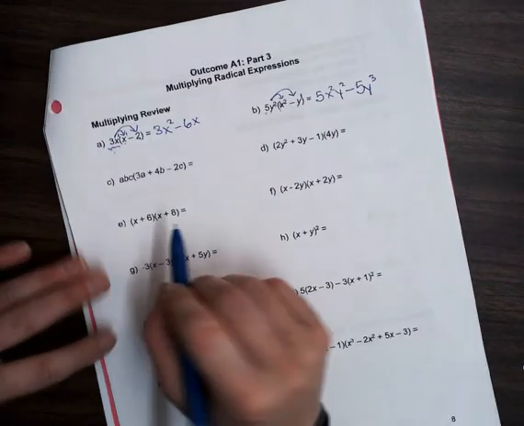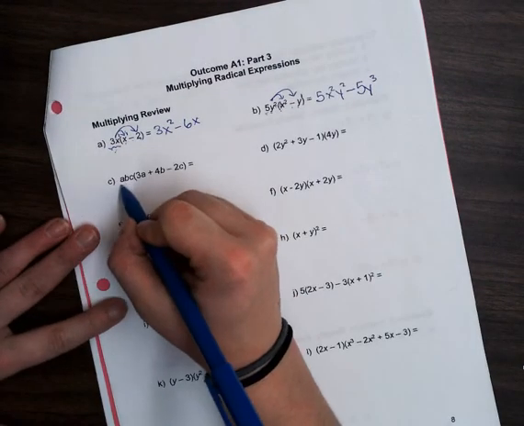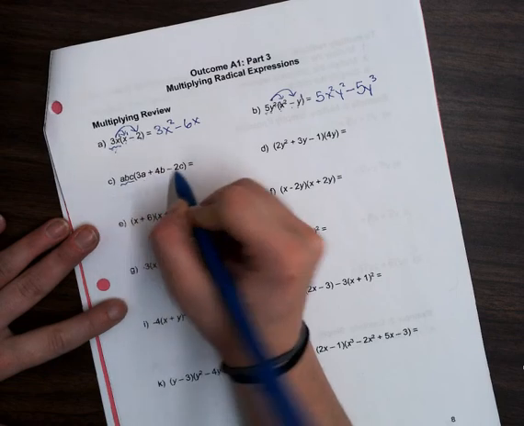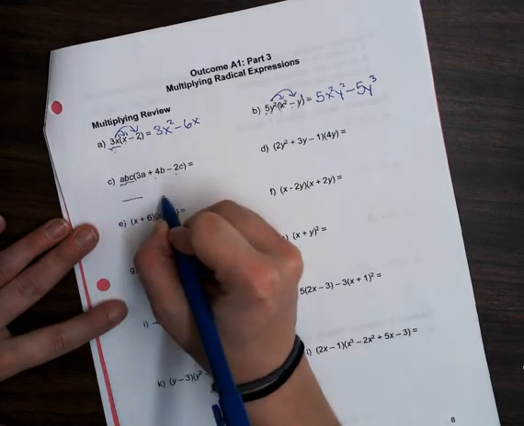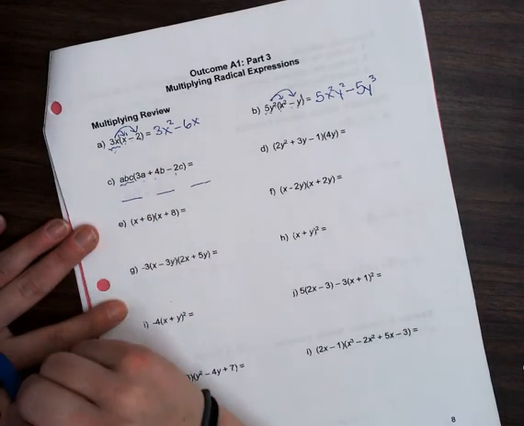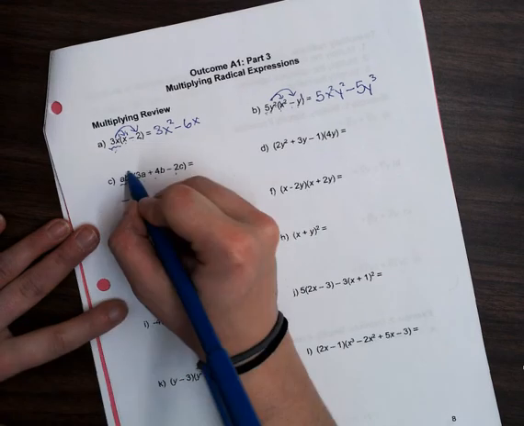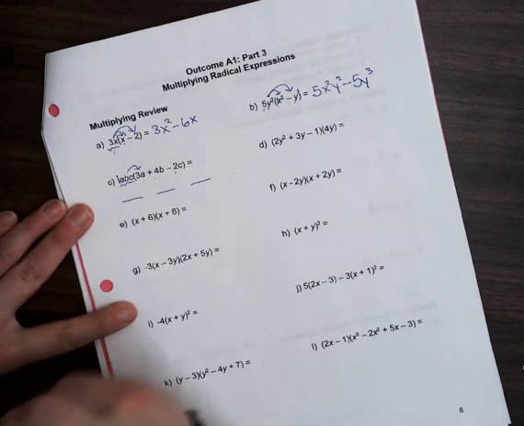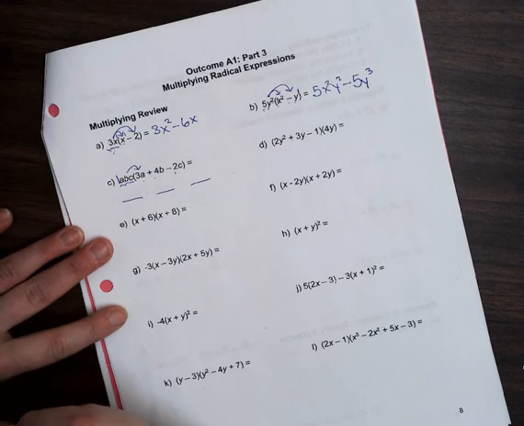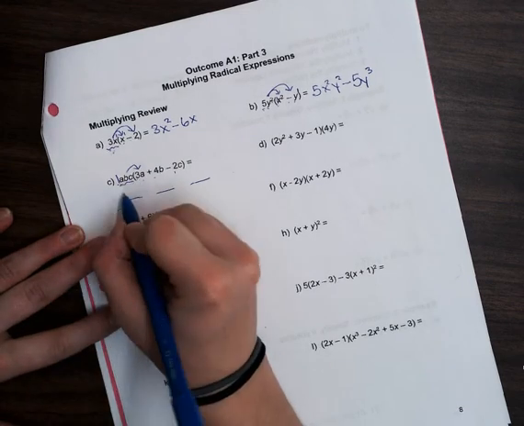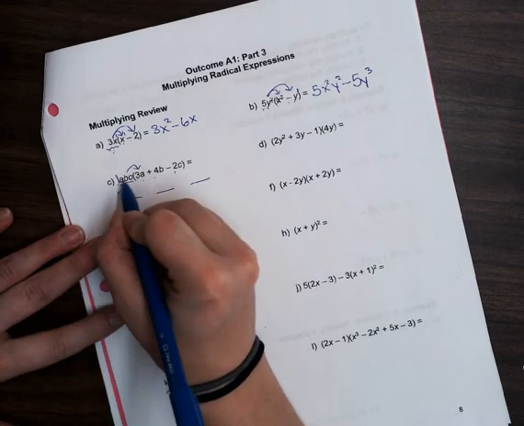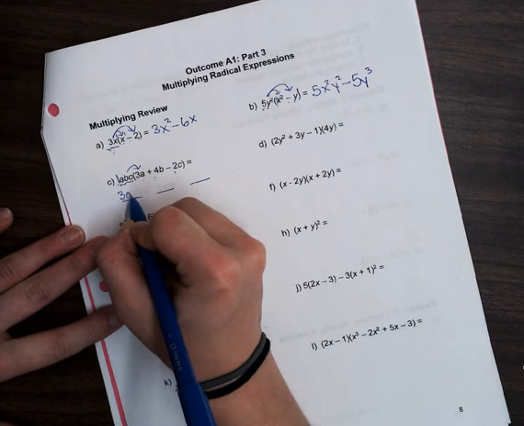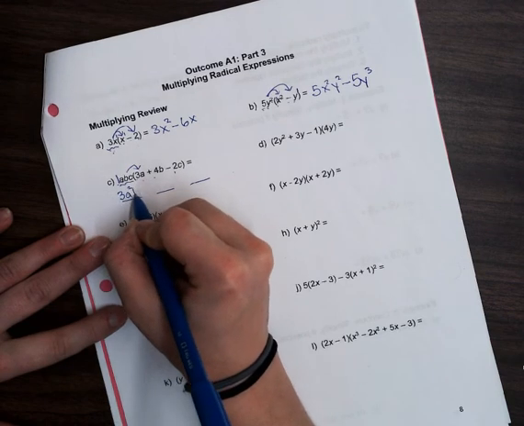All right, so with C, we have a monomial times a trinomial. So we should have 3 pieces in our answer. So let's talk about ABC times 3A. Now, there is a 1 in front of this ABC. It's not written, but we can assume. So 3 times 1 is 3. A times A, we have to add our exponents. So we have A squared, and BC will be on the end.